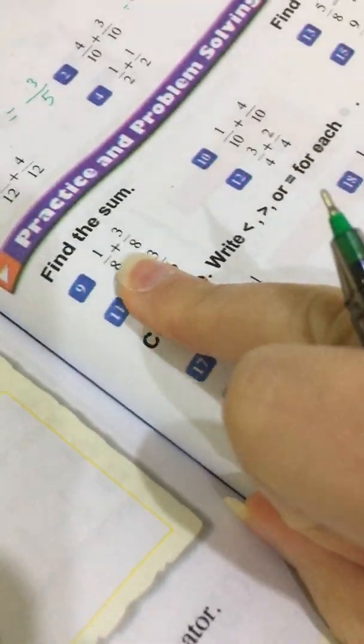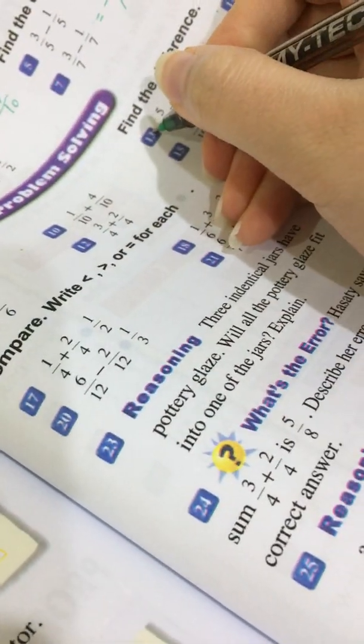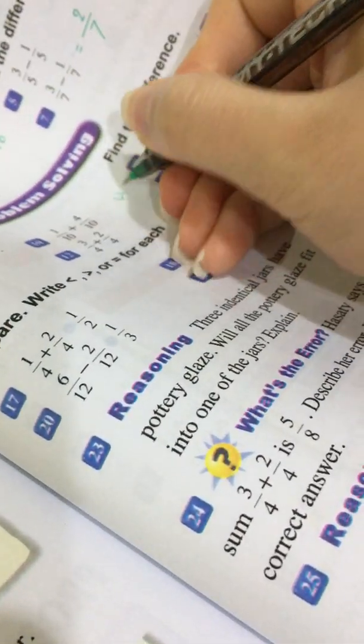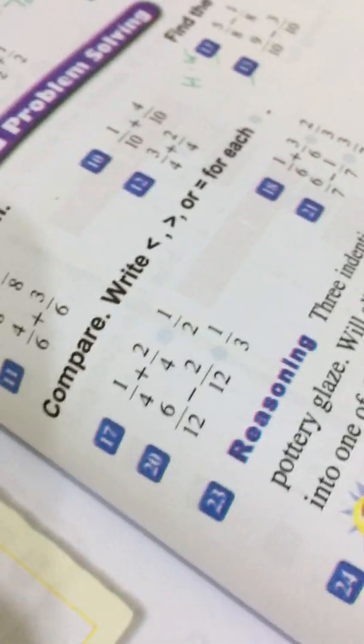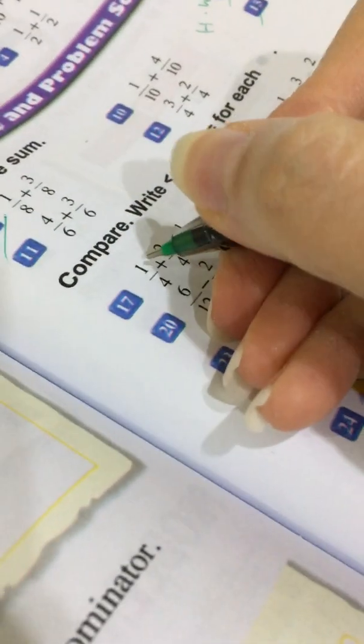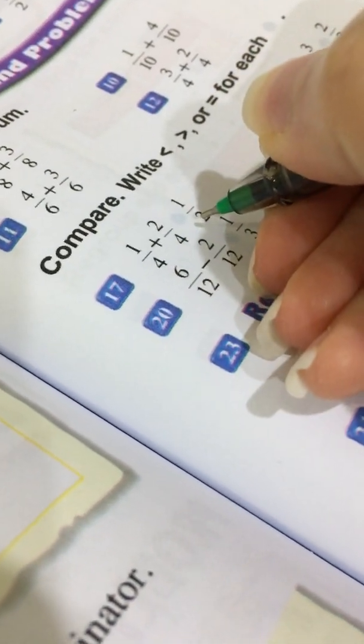You have to try to solve practice numbers 10, 11, 13, and 15. Let it be homework for you, okay guys? Now let's go to here, compare, right? Greater than, less than, or equal. Here I have 1/4 plus 2/4, and here I have to compare it with 1/2.